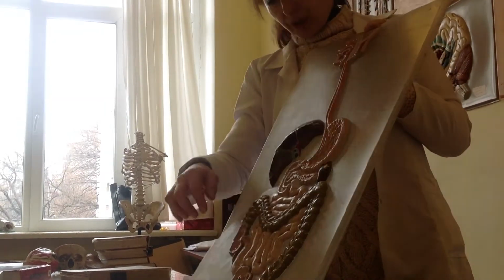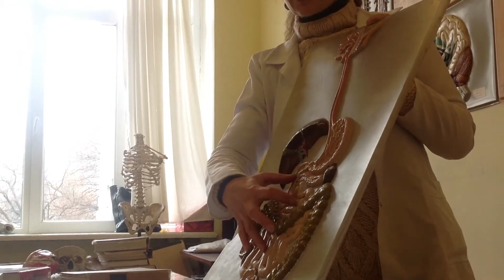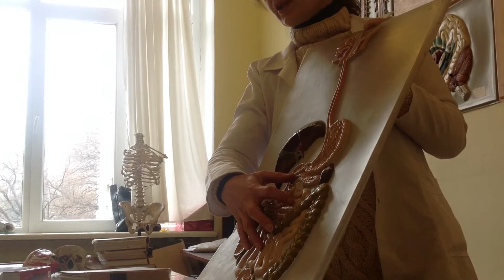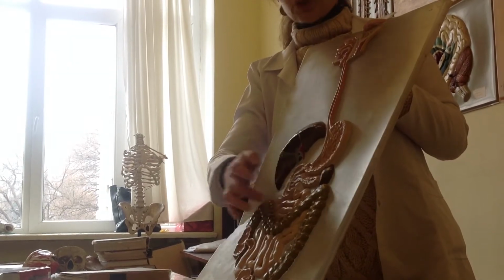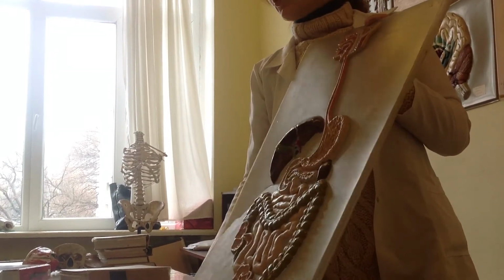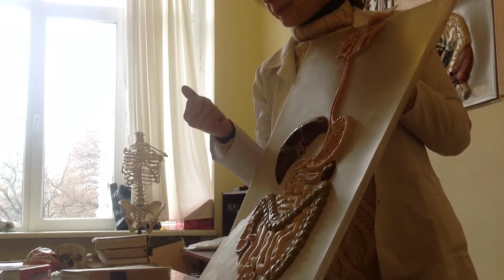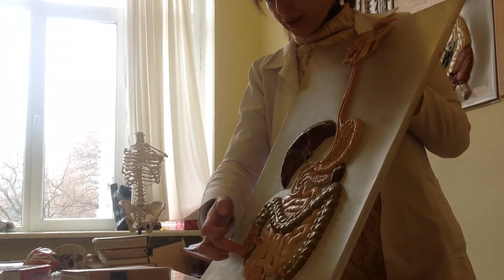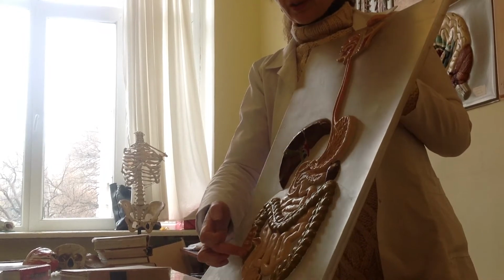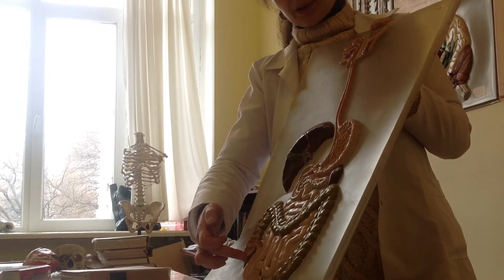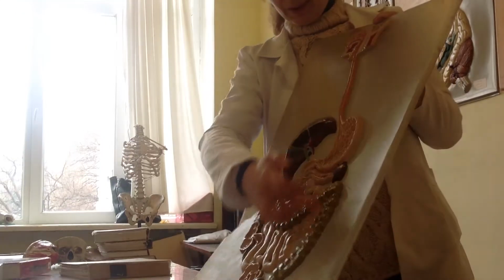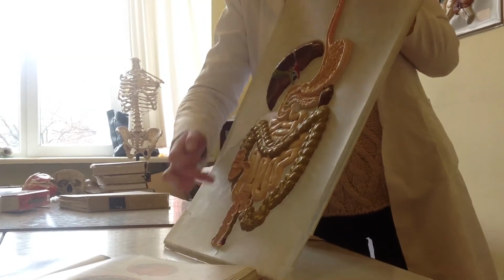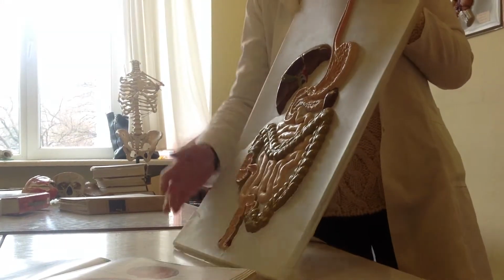Understood? Again, the middle part of the alimentary canal is called the small intestine, and it has three parts: duodenum, jejunum, ileum. The posterior alimentary canal is the large intestine. The large intestine starts from here and finishes here. But the large intestine also has different parts.